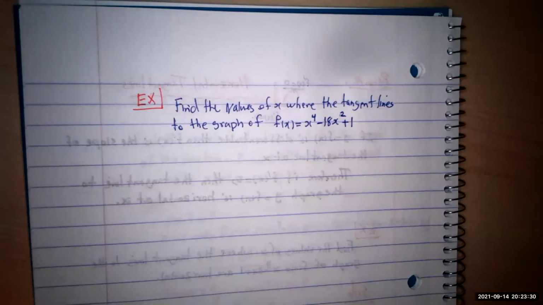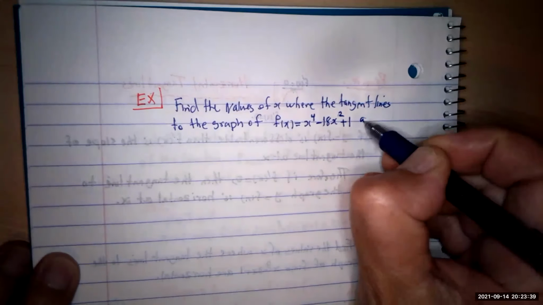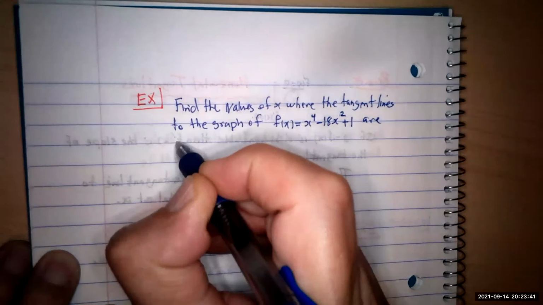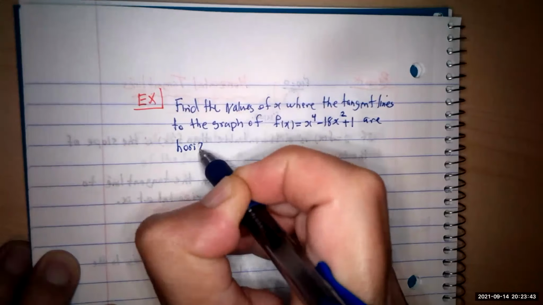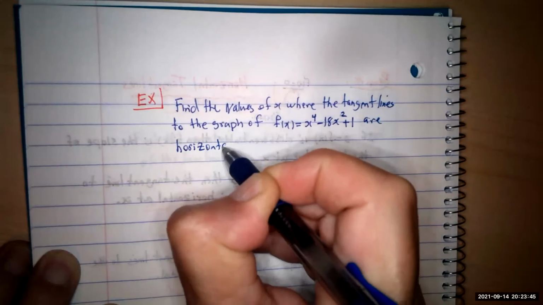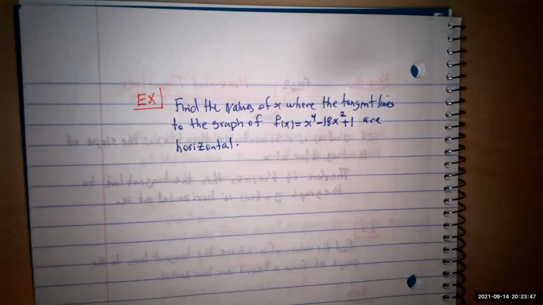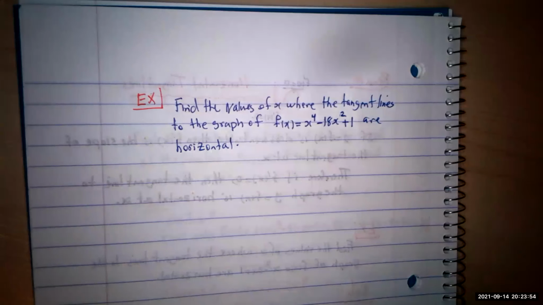So we want to find the values of x where the tangent lines to the graph of this function are going to be horizontal. Again, as we already talked about, the tangent line is horizontal if the slope is 0, and the slope is f prime.